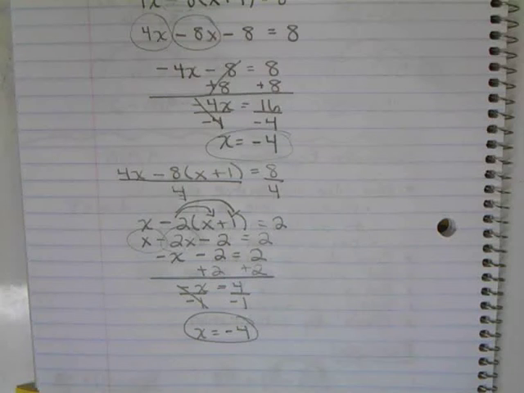Look for and make use of structure. Yes, Kayla. If you have a problem like the one we just did, could you combine like terms and then simplify, meaning whatever you do on one side, you could do to the other? You could do that, as long as you did it to every single term.